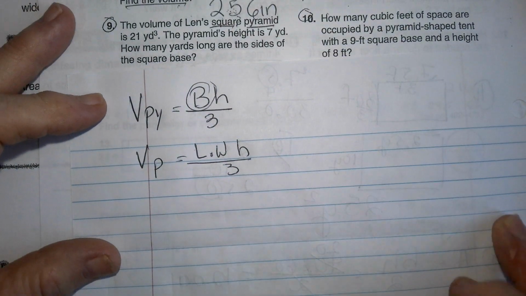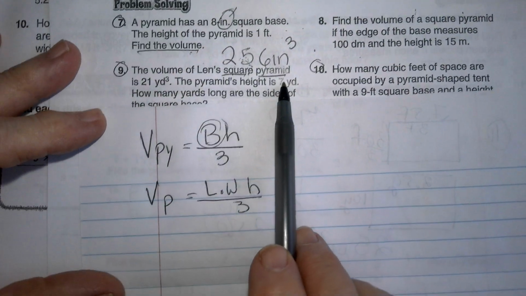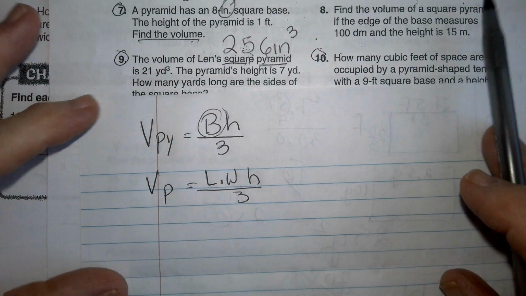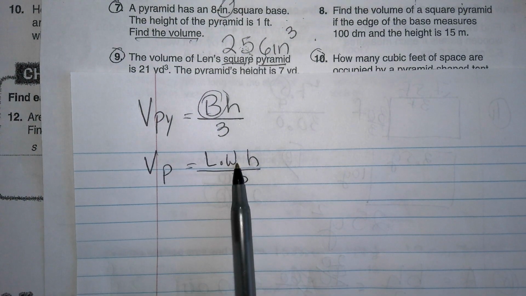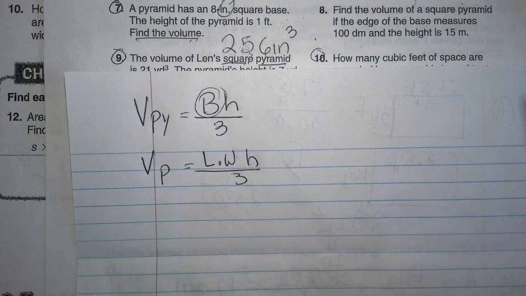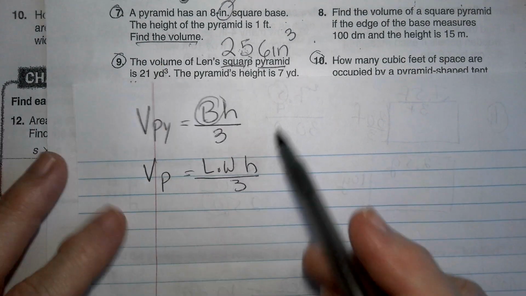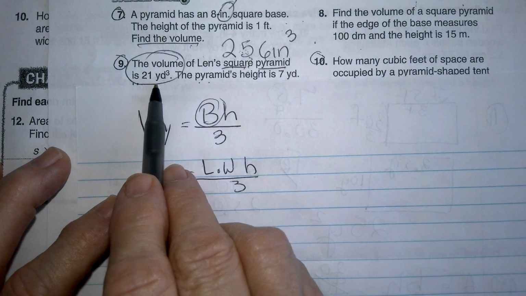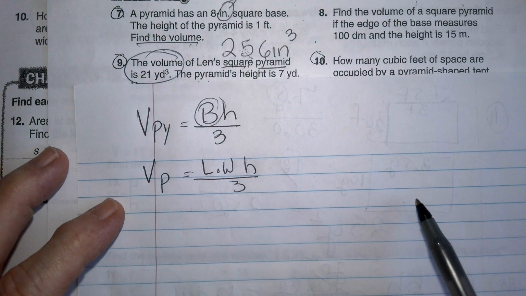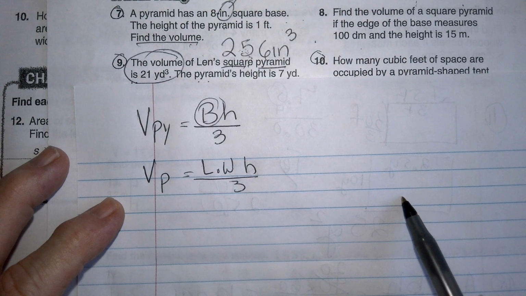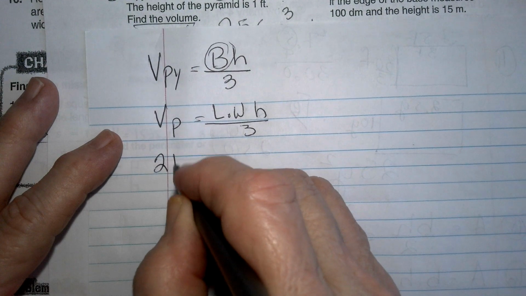All right. So now that you've got that broken down, the volume of his square pyramid is 21 cubic yards. Where would I put that 21? Would I put it with the length, the width, the height, or the volume? The length and the width. What does it say? You guys need to start reading. The volume. It says the volume is what? The volume is 21. Where am I going to put the 21? Under the volume. They give you the volume. So we already know that. So go ahead and put 21.